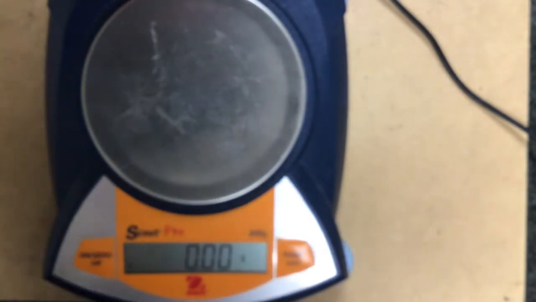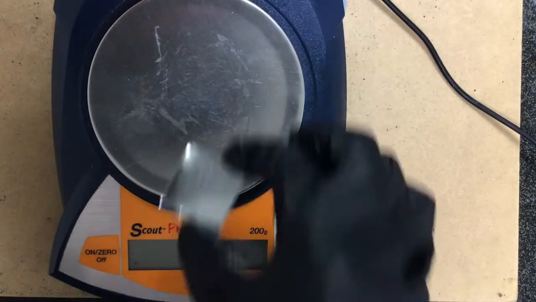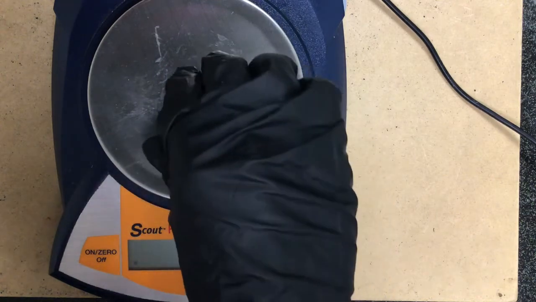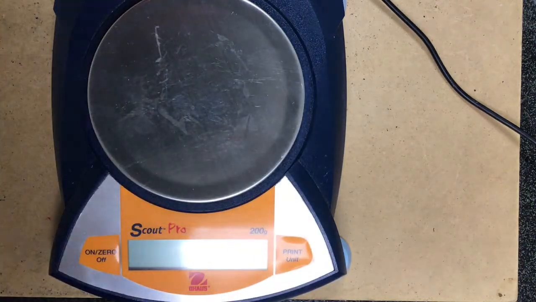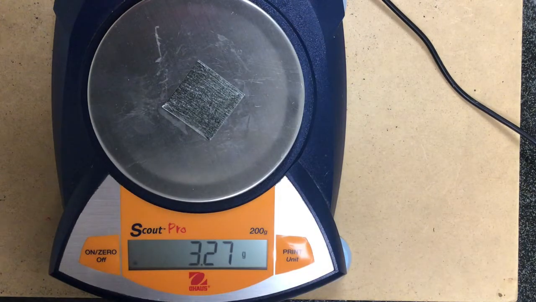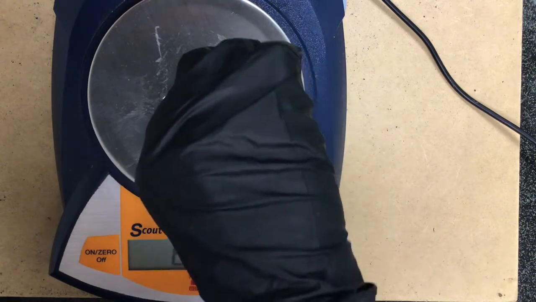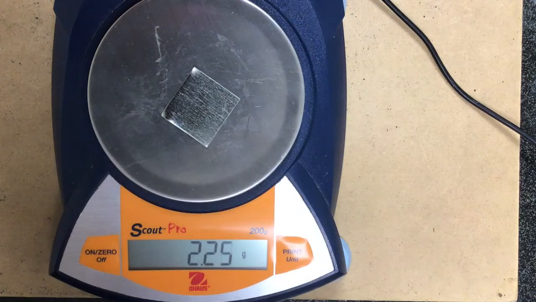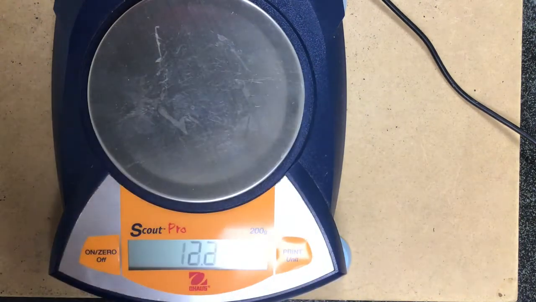The next thing that we need is that initial mass. So we'll do that one at a time in the next section. All right, so trial 1, initial mass. Trial 2, initial mass. Trial 3. And last but not least, trial 4.